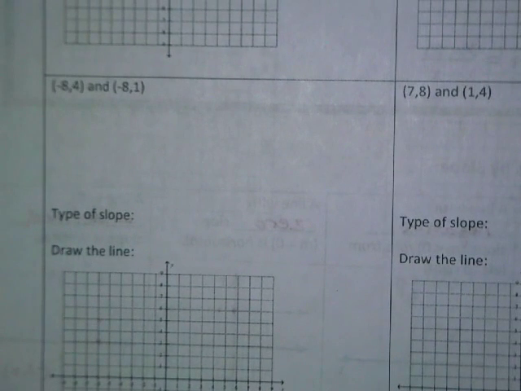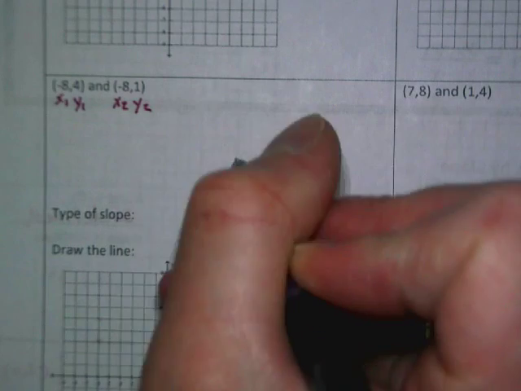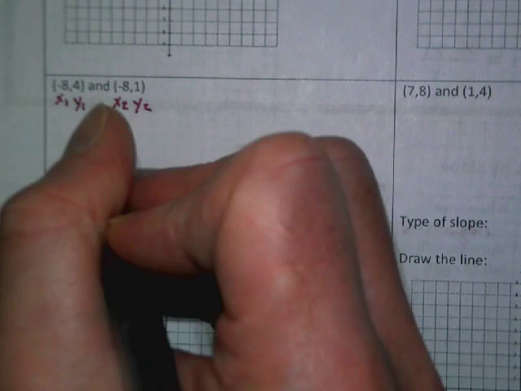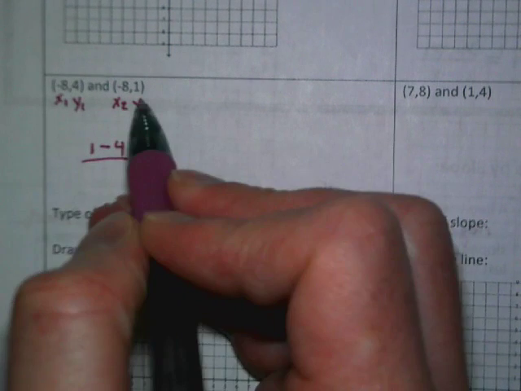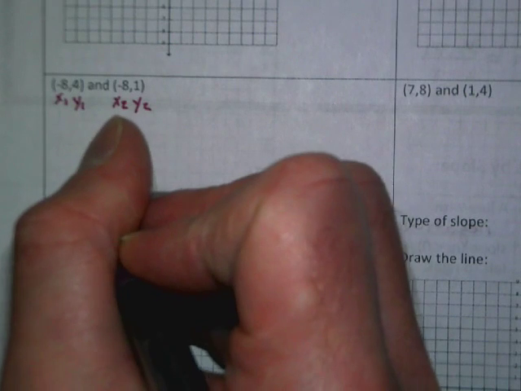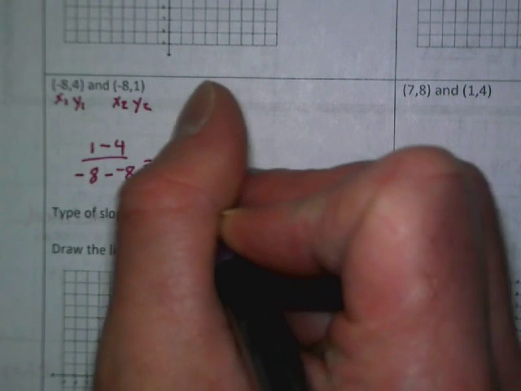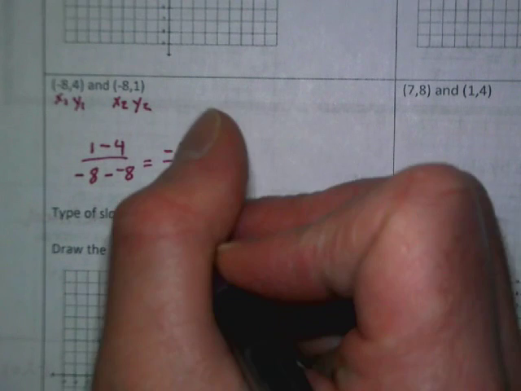All right, moving down to the next one. What do you notice in these 2 points is the same? Yeah, the x's, right? So now we're going to get a vertical line, which means when we find our slope, here's x1, y1, x2, y2. 1 minus 4, y2 minus y1. And then negative 8 minus negative 8.